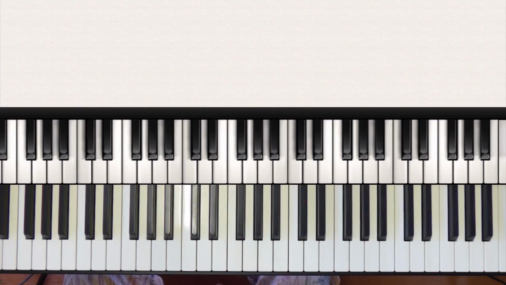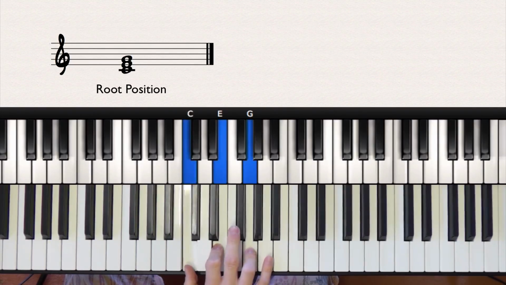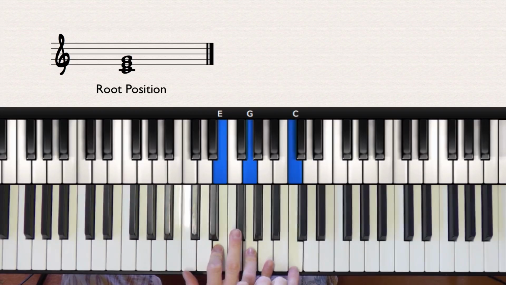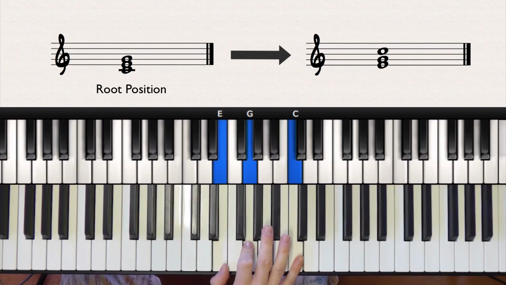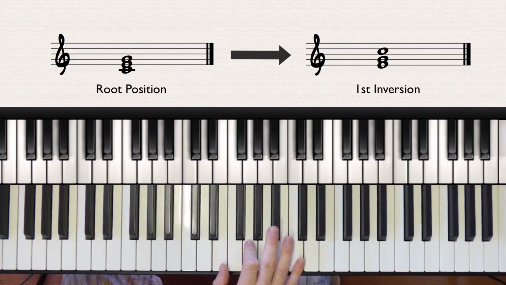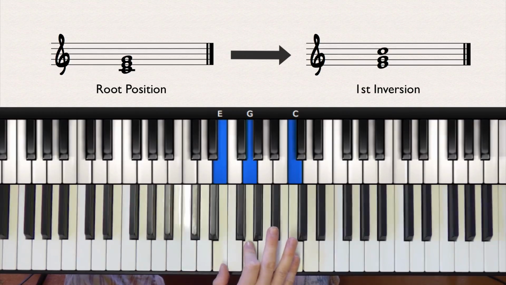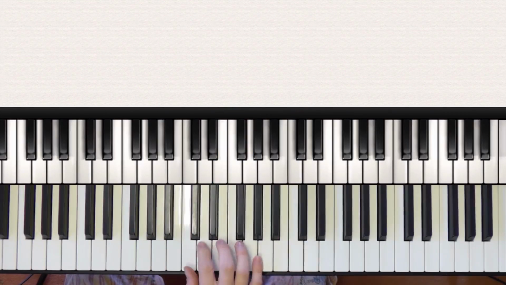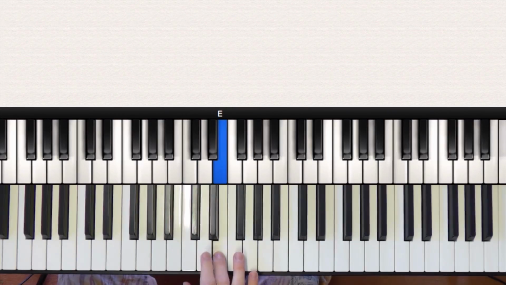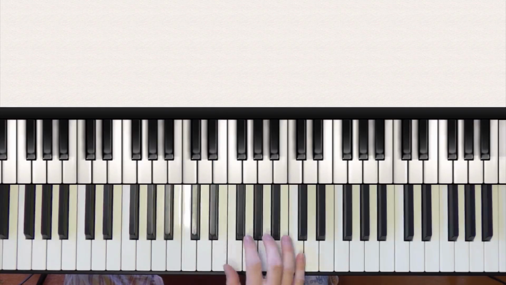Now if we take this bottom note and we put it up at the top, we get this chord. Now these notes are exactly the same as before, but this time we would call this C major first inversion. When we play a chord in its first inversion, the third note of the scale, 1, 2, 3, which is an E in this case, is always at the bottom.